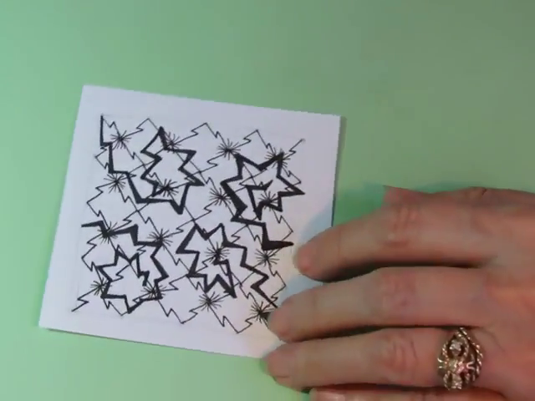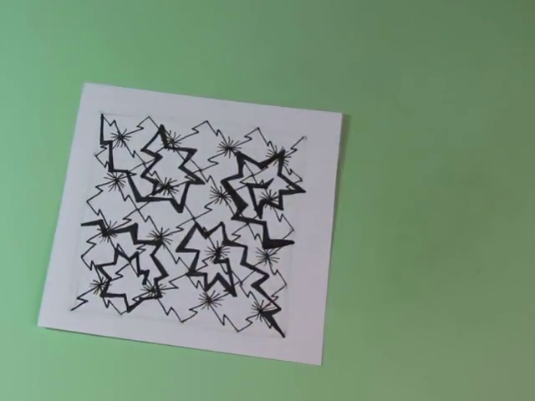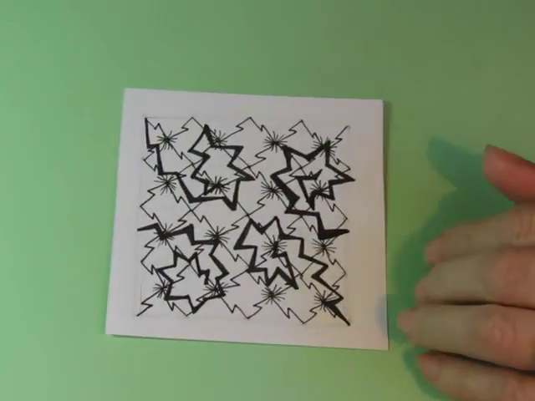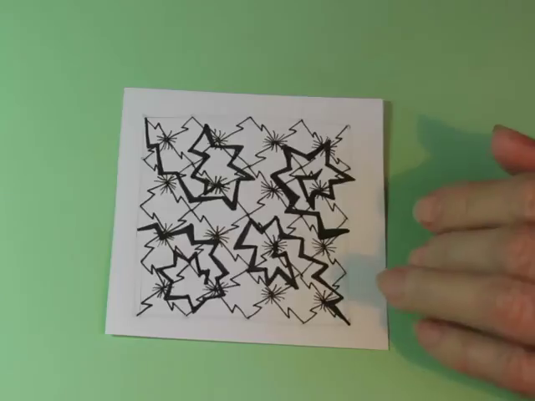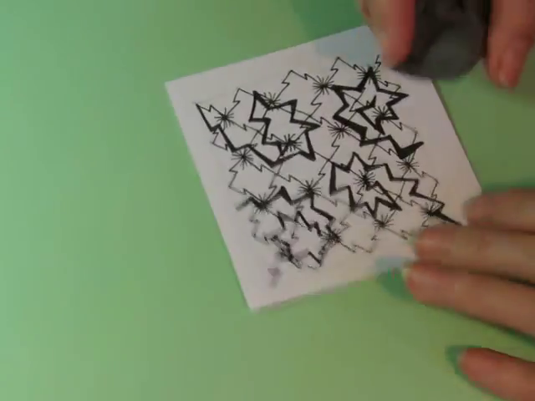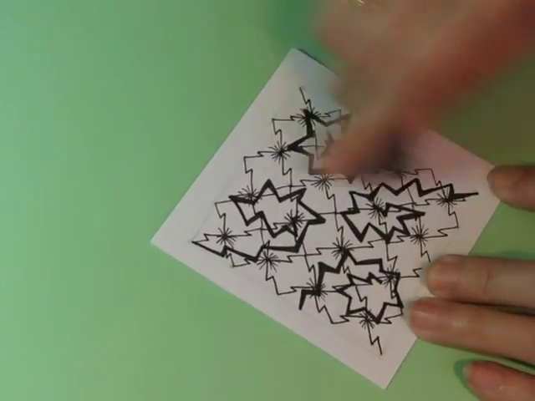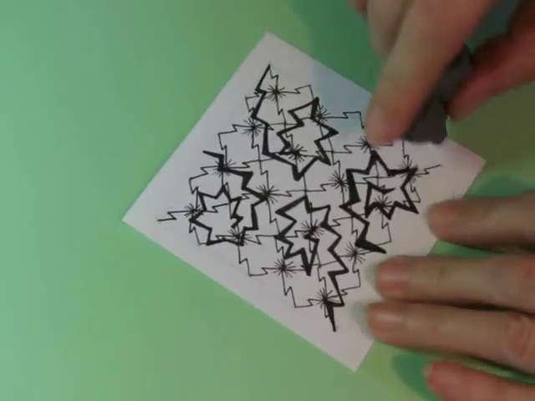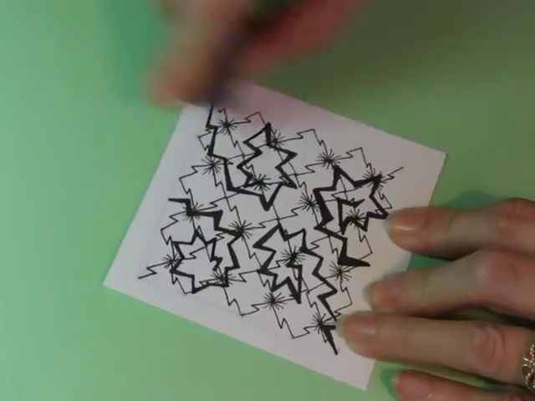Now, I think I'm just going to shade, and I'm going to shade that. Okay, erase all those lines. I got a lot of lines in there. That might look better once I've erased it anyway.